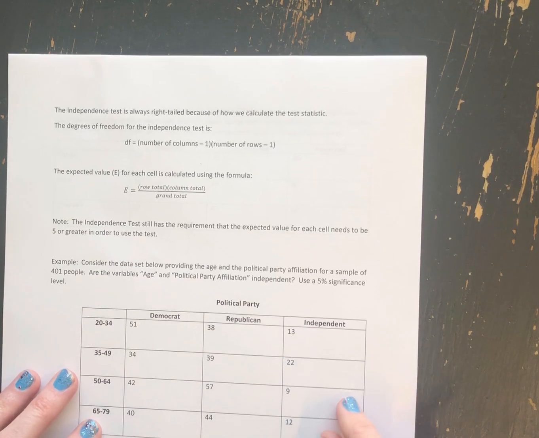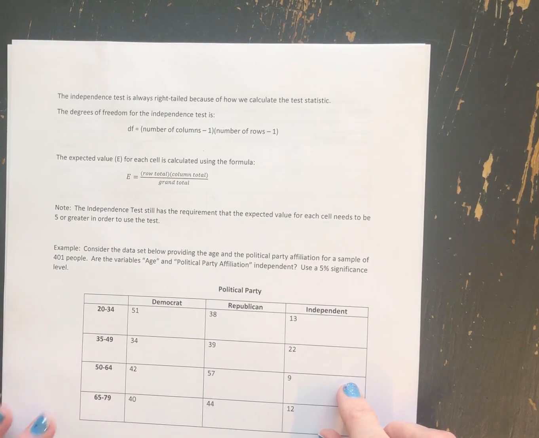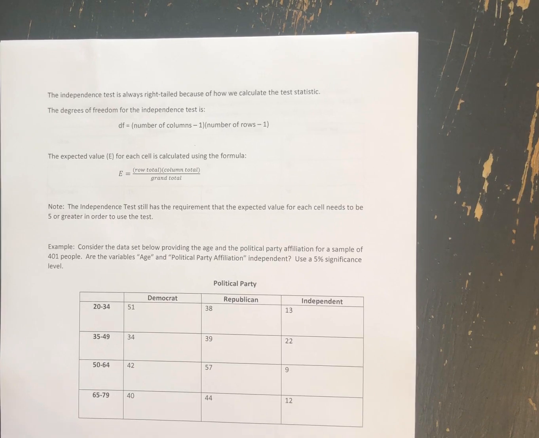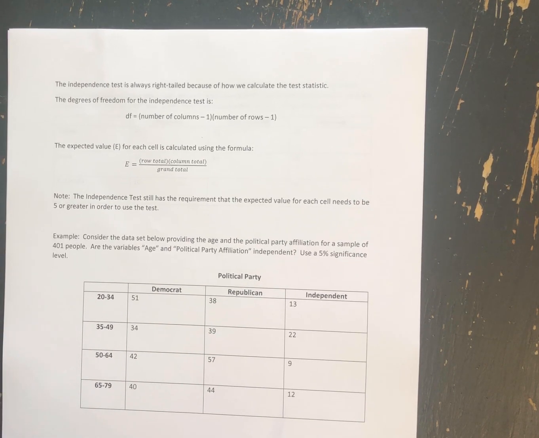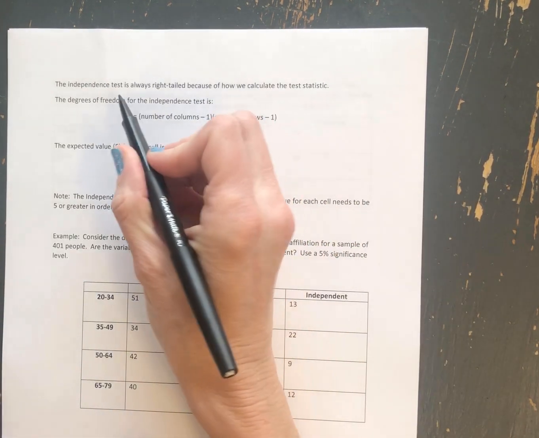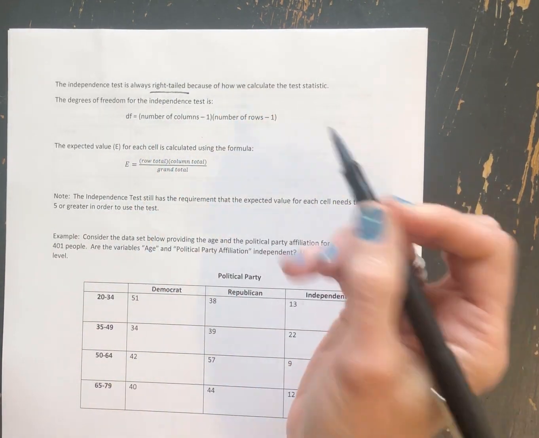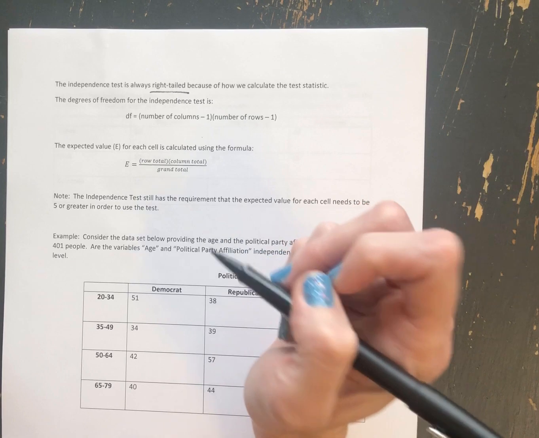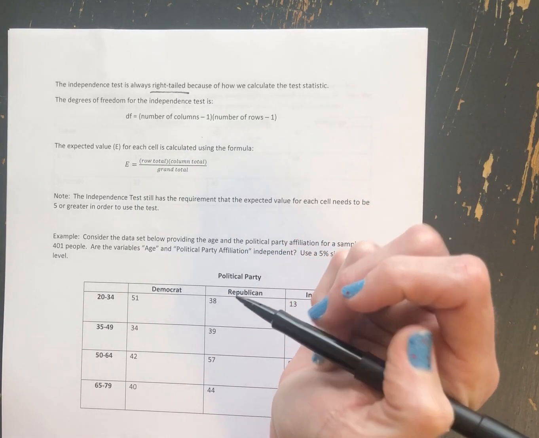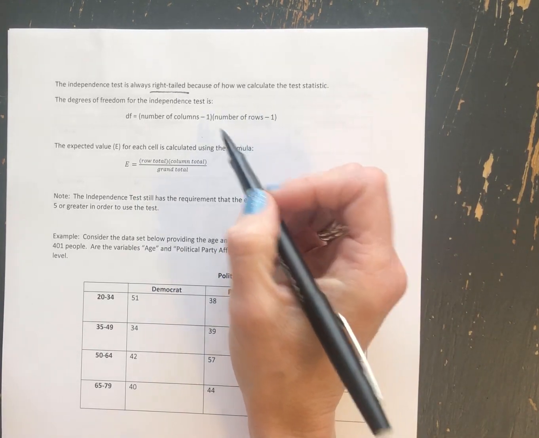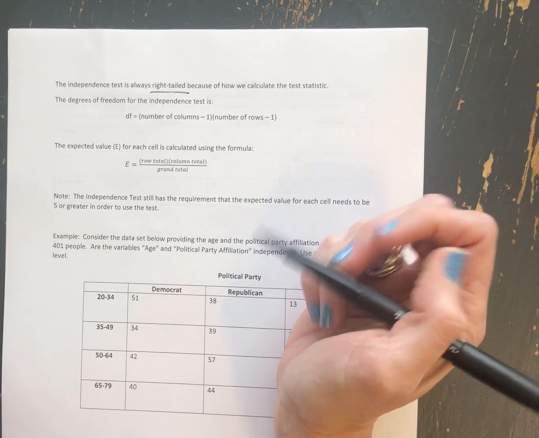All right, a little bit more information about these tests for independence, and then we'll go into our example. First, the independence test is always right-tailed, and that again is because we're adding up sums, and when we add up those quantities, we're going to get either zero or positive numbers.